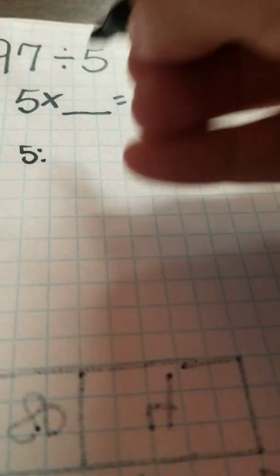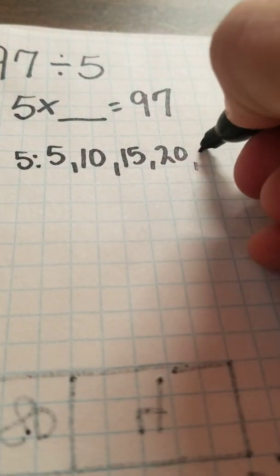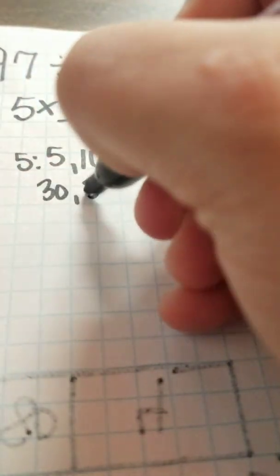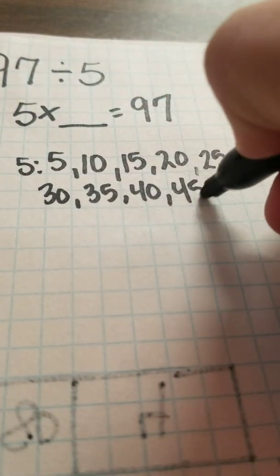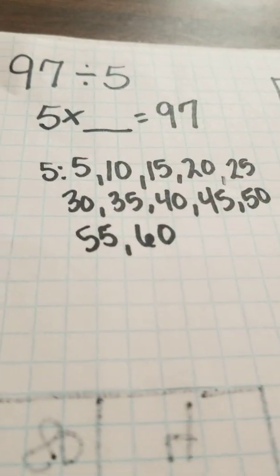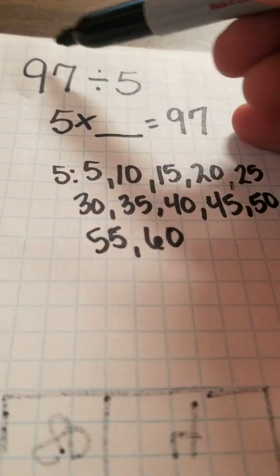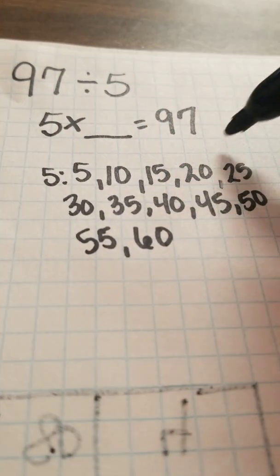Okay, so first we need to list our multiples. So we do 5, 10, 15, 20, 25, 30, 35, 40, 45, 50, 55, and 60. Once again, we're looking for numbers that will help us to create an area model with 97 on the inside because that's what goes inside of the area model, the product. So we want 97 in here. Our divisor is 5 because that's our rows, how many we have, and we're missing our columns.